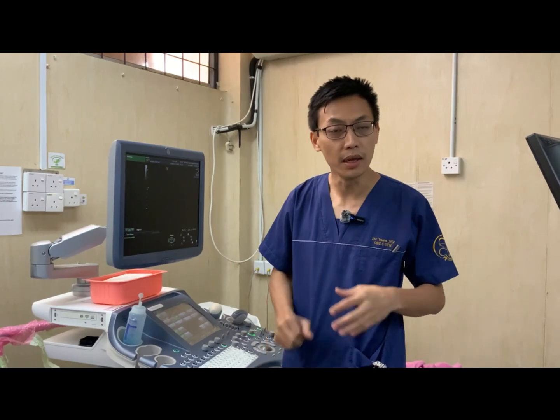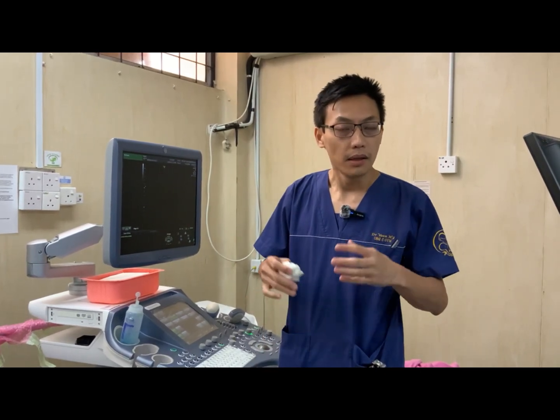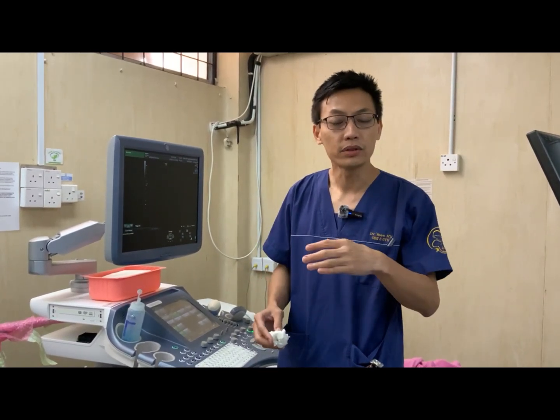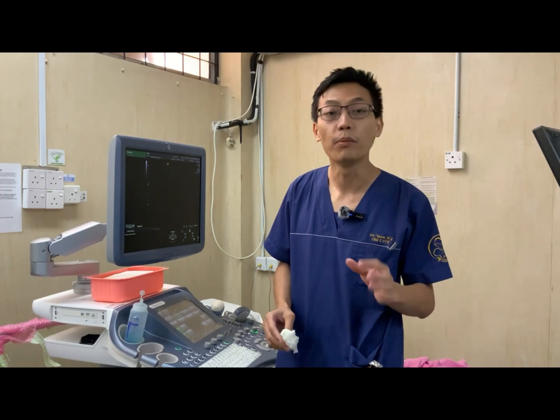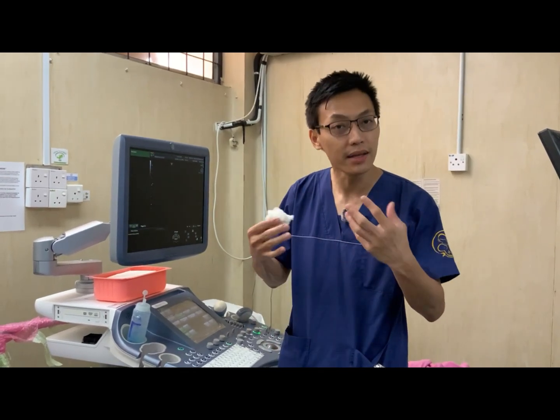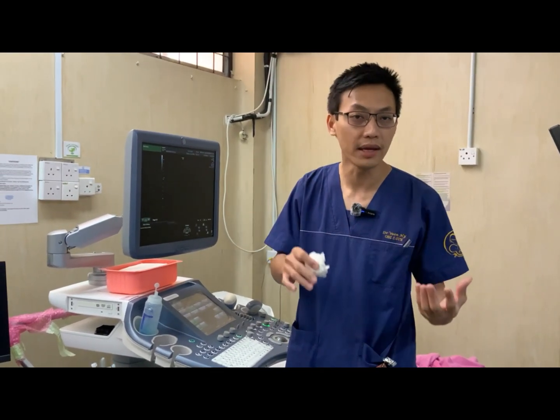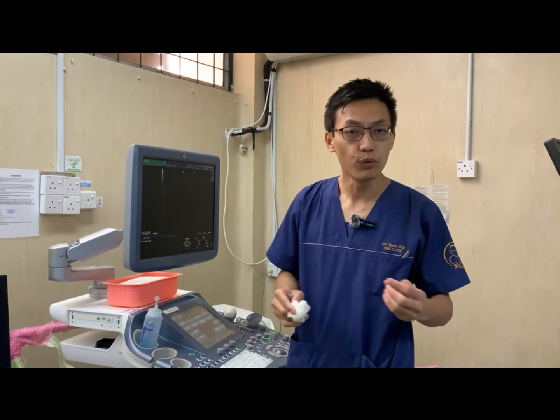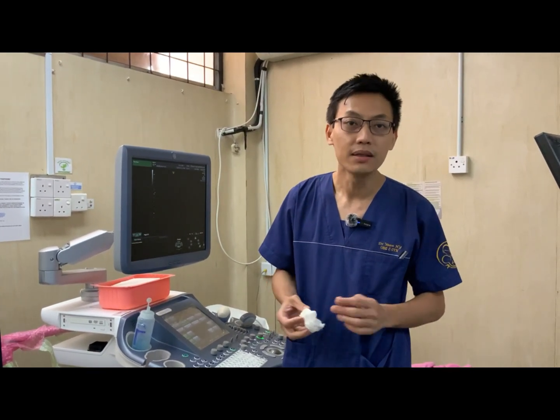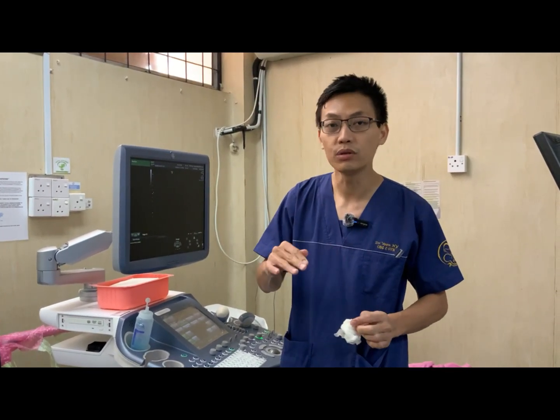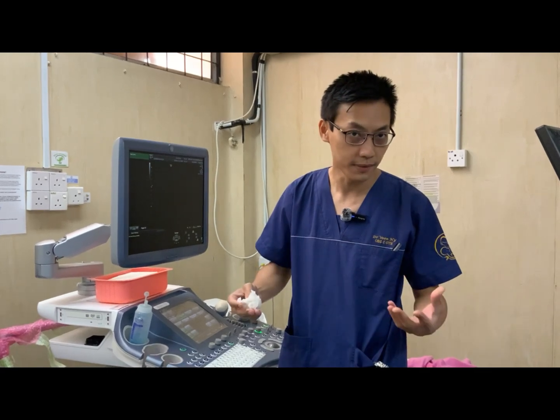So that's how we assess for intra-abdominal bleeding in an emergency setting. These areas, in the pouch of Douglas or the Morrison's pouch, are the most dependent areas when patients are sitting or lying down, and therefore fluid or bleeding tends to collect in these areas. So it's important to just focus and have a quick look at it.